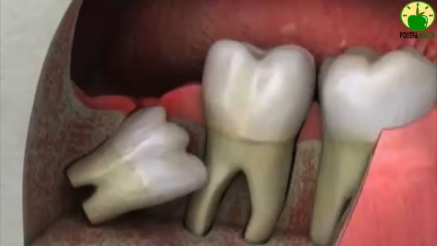3. Why do they get infected? They are infected for several reasons, one of them precisely because of the difficulty of cleaning them properly, but one of the main reasons for their infections is the lack of space they have for their eruption. This causes them not to erupt properly, they are twisted, and this promotes food retention and makes hygiene difficult. Another consequence of this lack of space is the gum surrounding these molars.